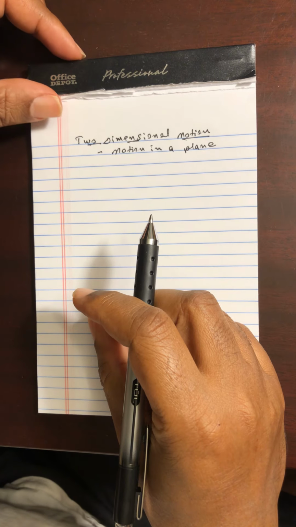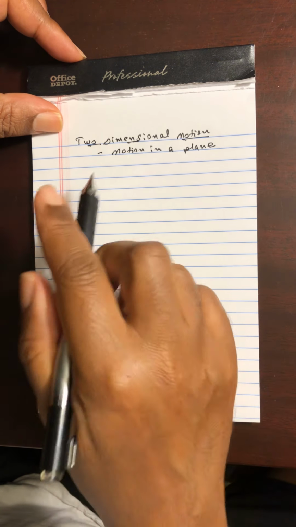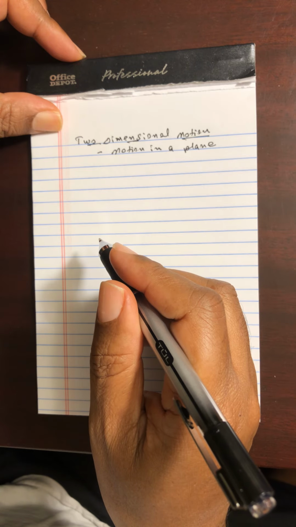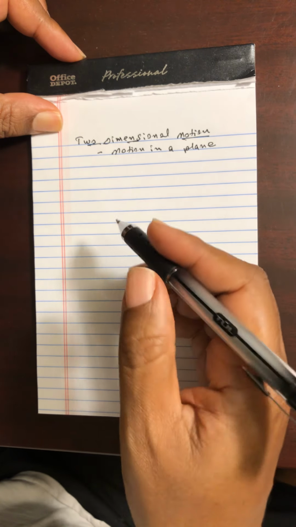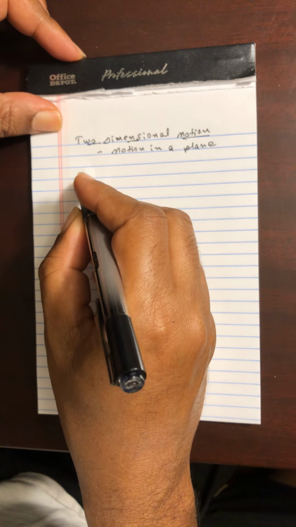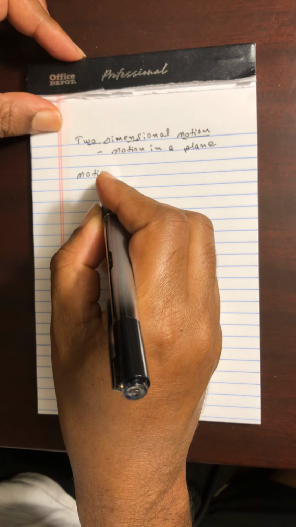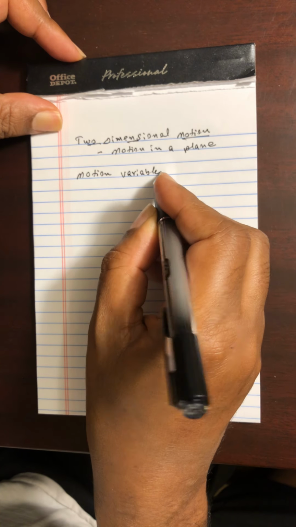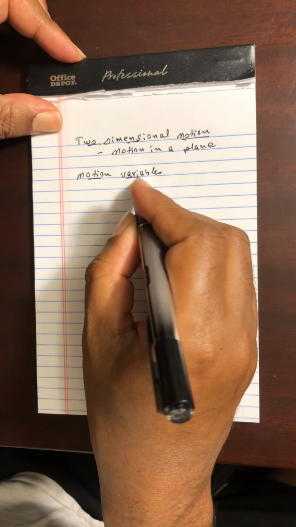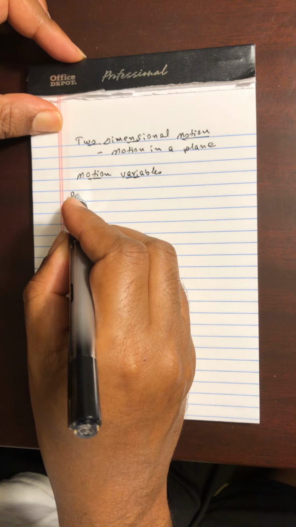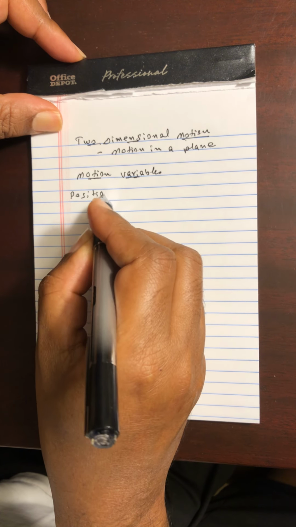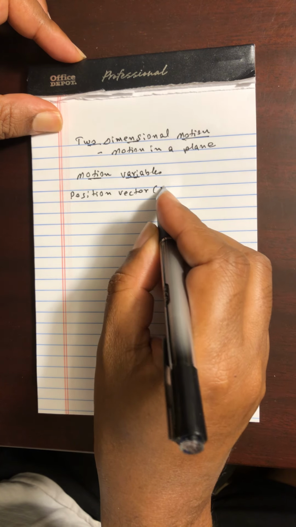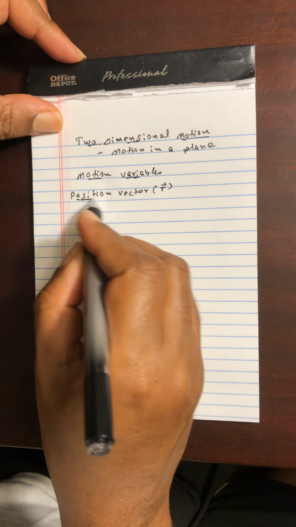Now, before we discuss this kind of motion, we need to define the motion variables we need, just like what we did in the case of one-dimensional motion. So let me start by defining the motion variables we need for this kind of motion. Okay, so the first one is called position vector. Position vector, we're going to use R to represent it.